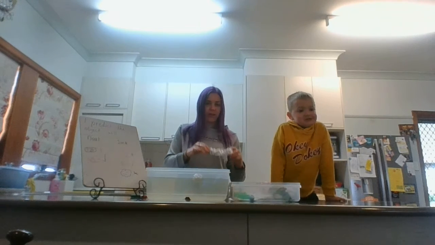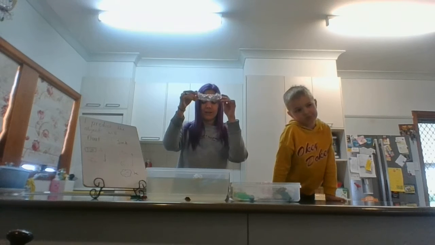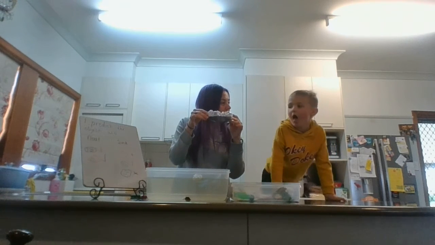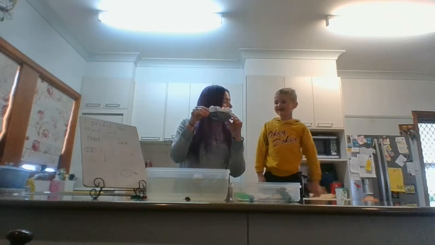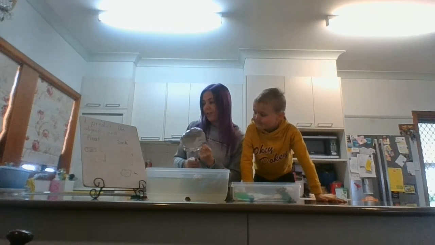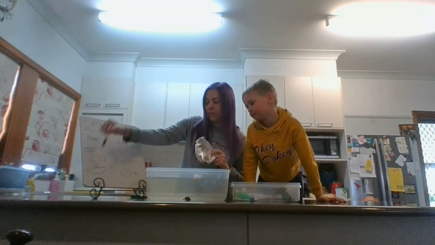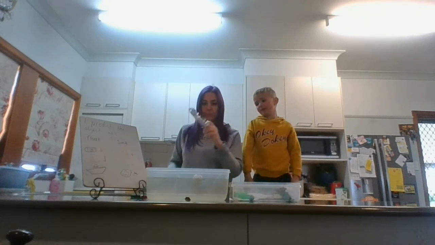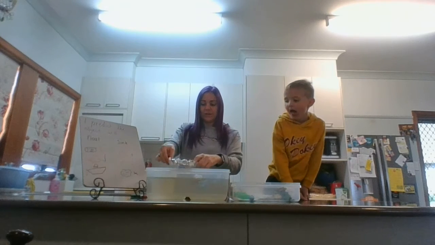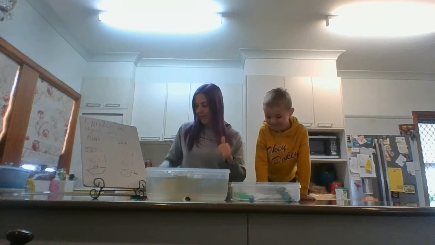I have made a little boat out of some tin foil. Let's see, do you think it'll float or sink? I think our boat will float. Let's try it. Does it float? Yeah. The boat floats? Yes.